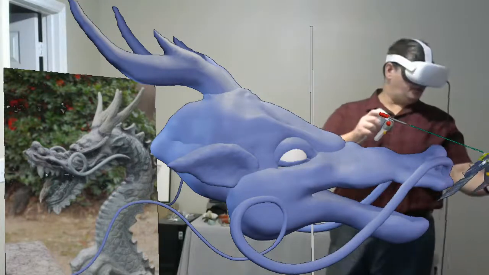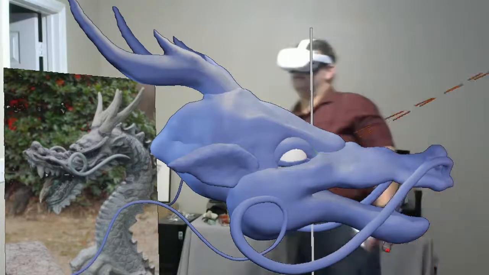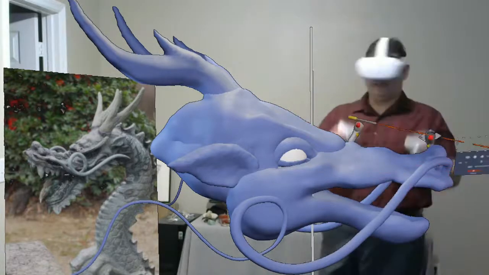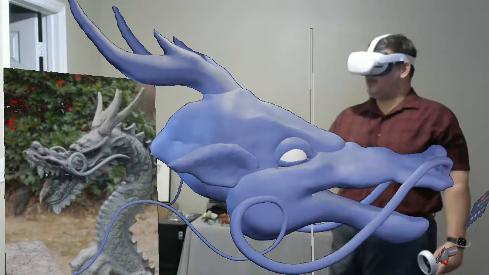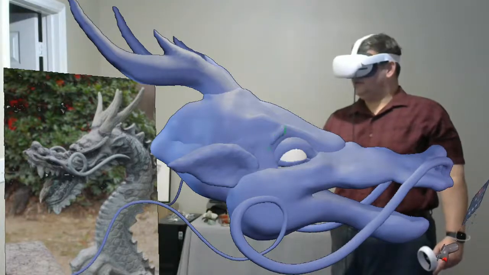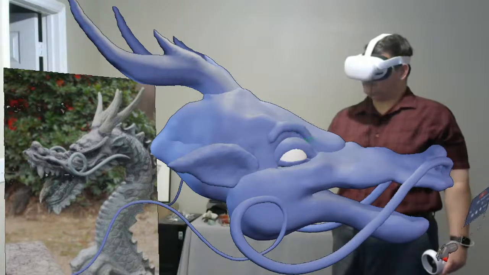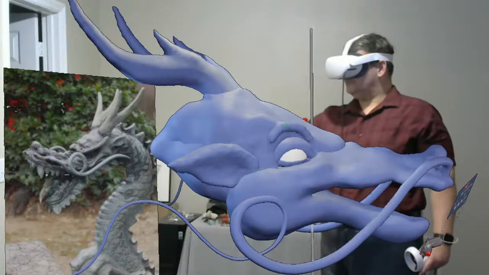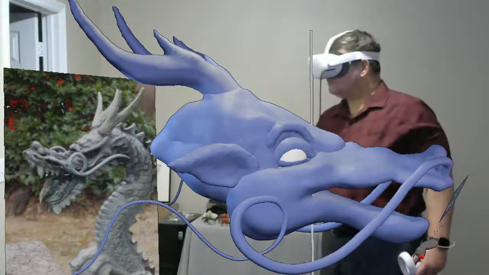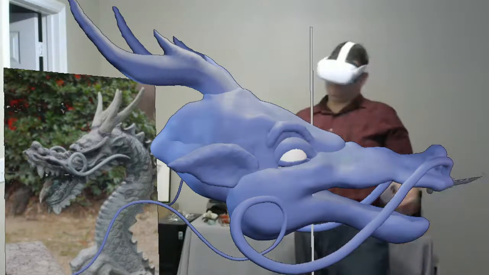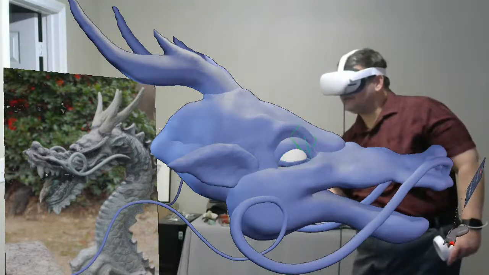So, now we smooth that out. There we go. That's looking better already. All right. Go back to clay. And now I want to try and add a little bit of like brow bone area. Yeah. Smooth. Yeah. Look at you.